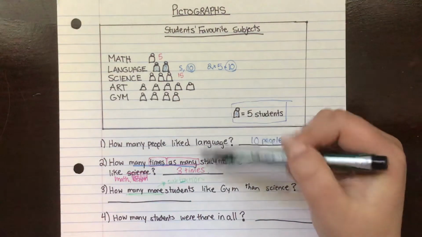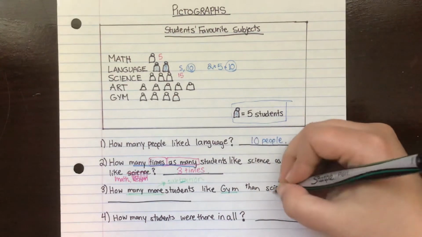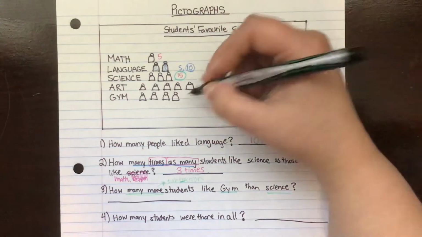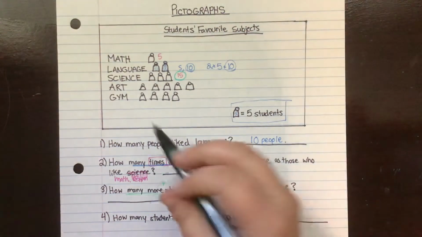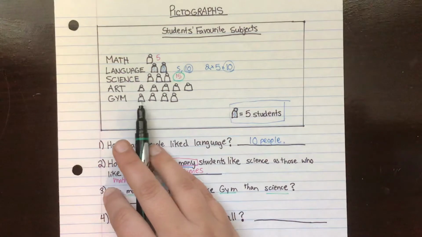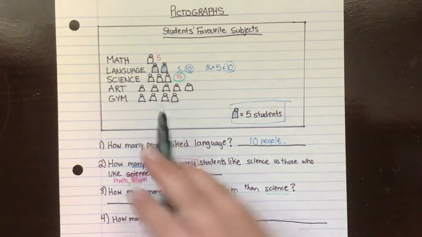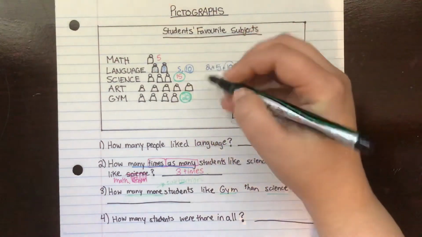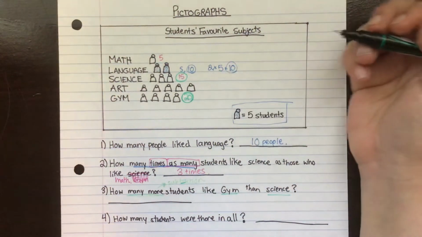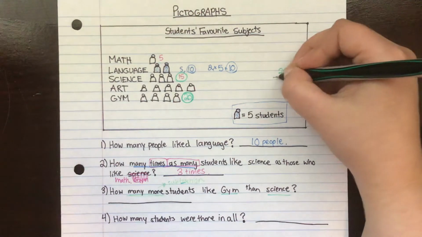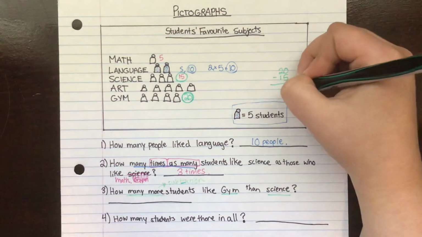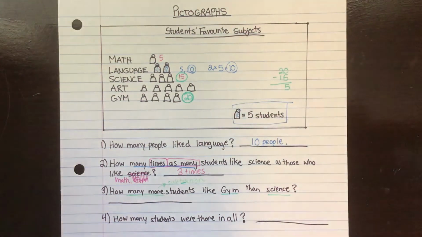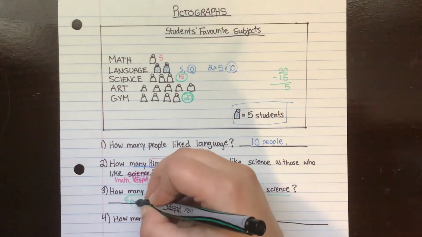So what I'm going to do is figure out how many people like gym and how many people like science. Well, luckily I already know that 15 people like science. Now I just need to figure out how many people like gym. So I can count by 5s: 5, 10, 15, 20. 20 people must like gym. So then I'm going to subtract those 2. 20 minus 15 gives me 5 left over. So that's how many more people like gym. So there we go. 5 people.